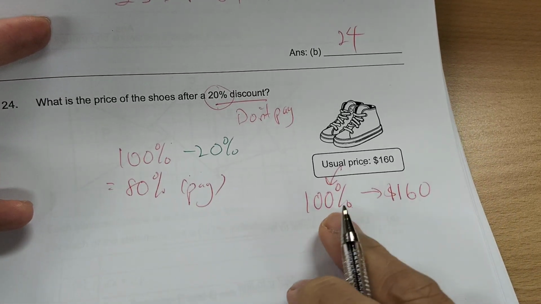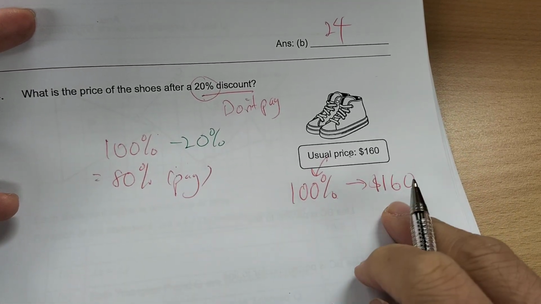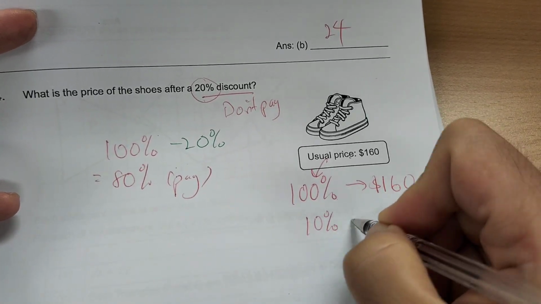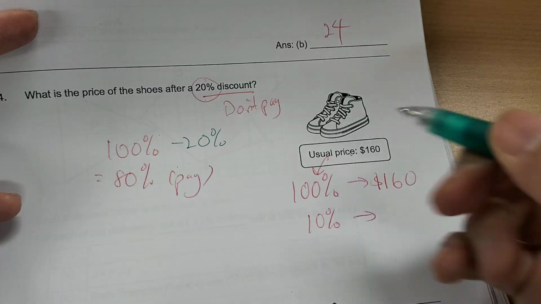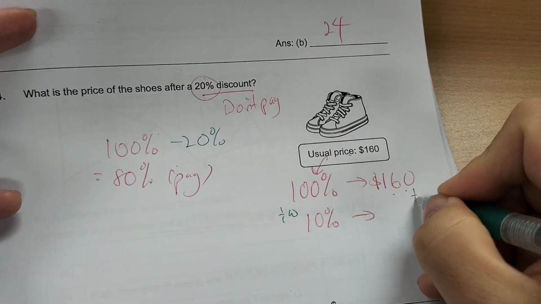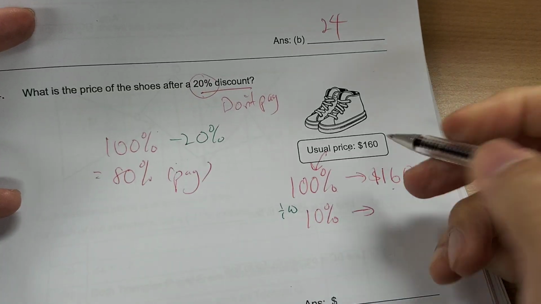Right? So let's go back to this. 100% is $160. 10% would be 100 divided by 10, which is 10. 160 divided by 10, I'll have $16.